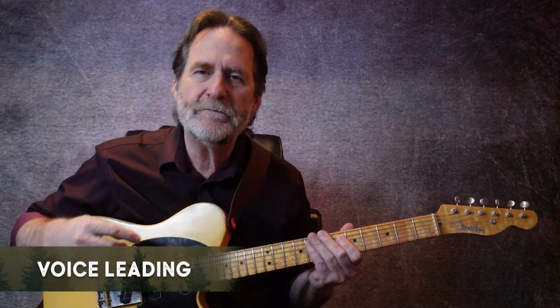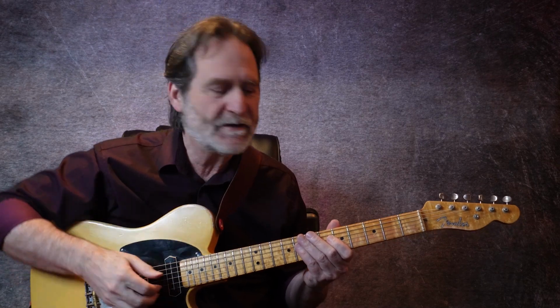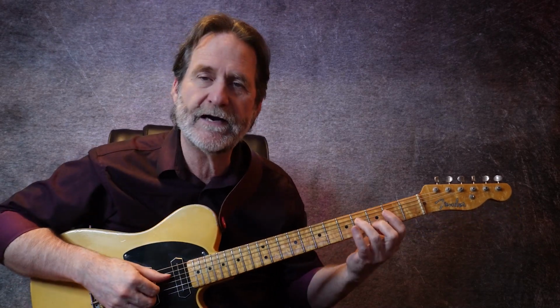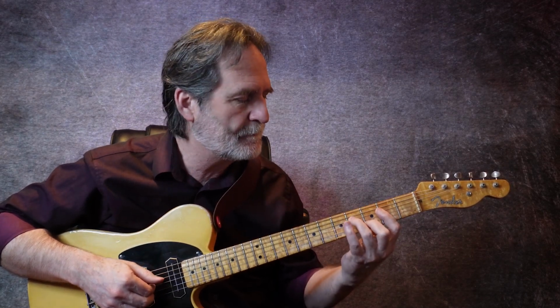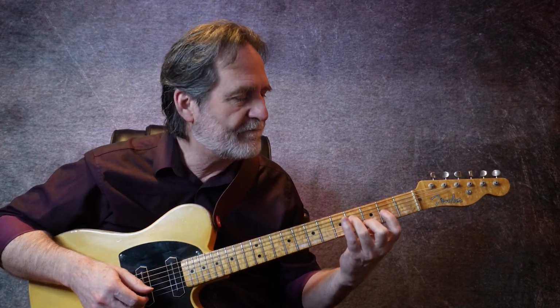Voice leading simply means the movement of each note in one chord to another note in the next chord. So if I have a D chord, right now I'm playing a first inversion D major triad. And it's spelled 3-5-1, or the third is in the bass, the fifth, and then the root.